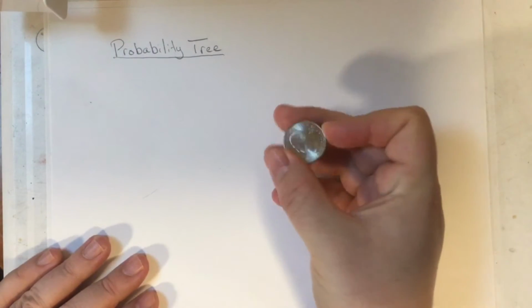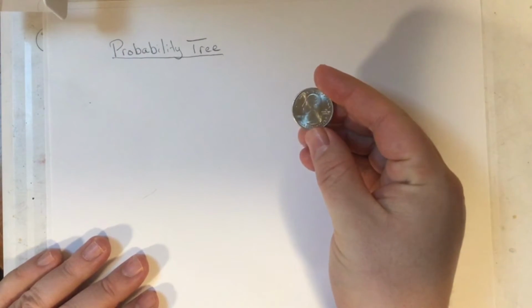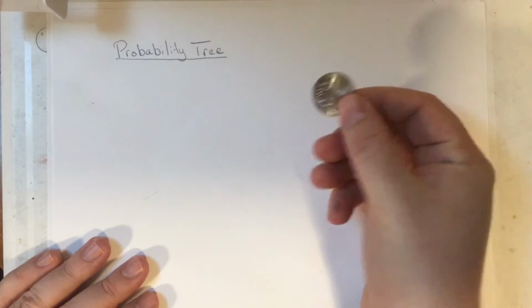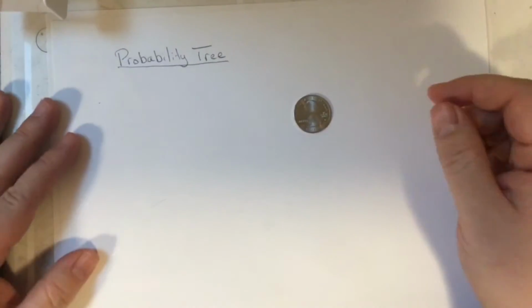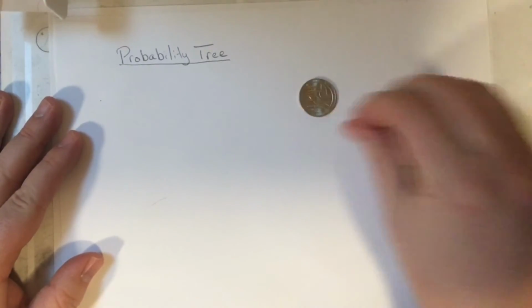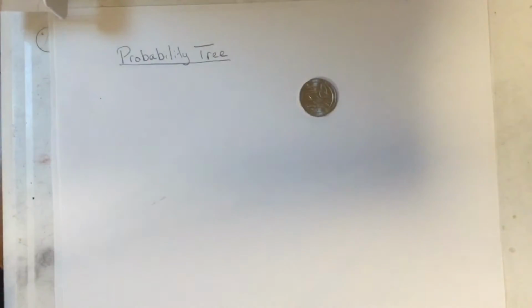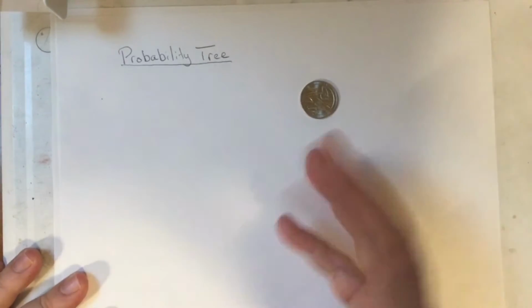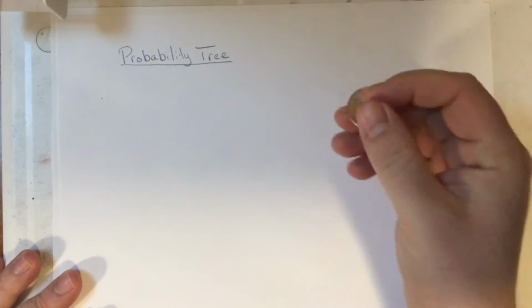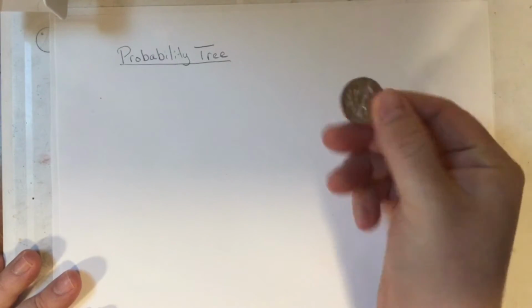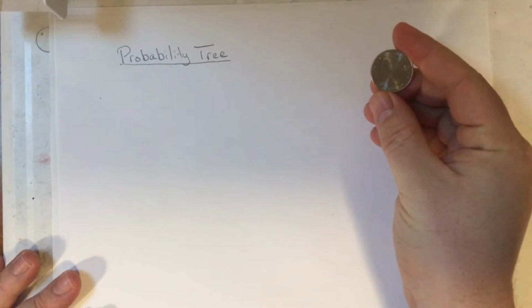I've got a coin here, a quarter, and we know that a quarter has a heads and a tails, and that if I flip this, I'm going to either get a heads or I'm going to get a tails. I have two choices. But what if I flip this 3 times in a row? The question would be then, how many combinations could I possibly get?